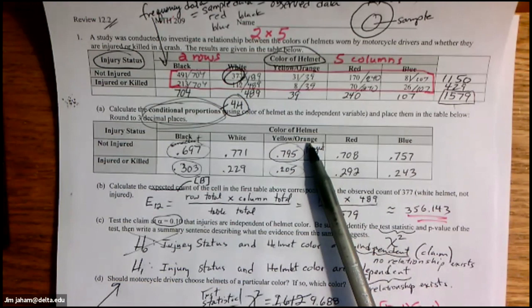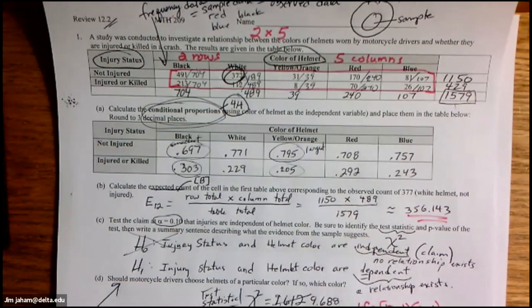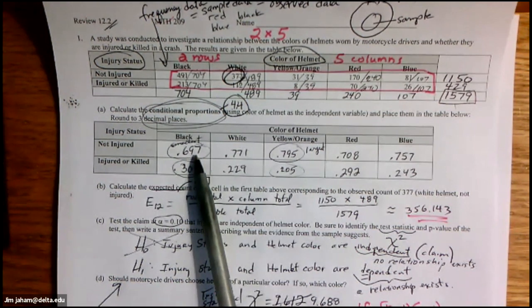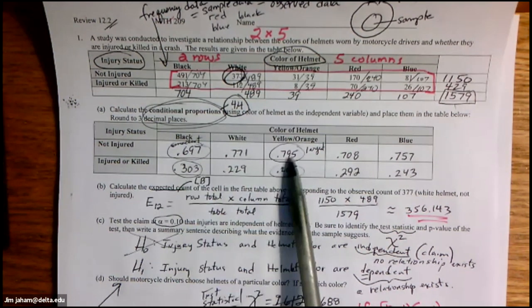They have to put themselves in a tough situation while driving. We can talk about the reason why more people are not injured when they wear a yellow or orange helmet.